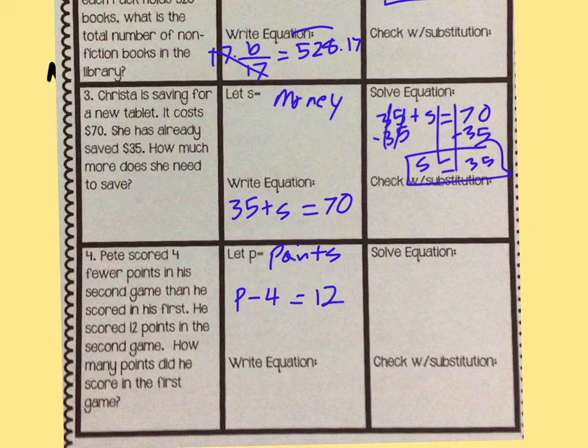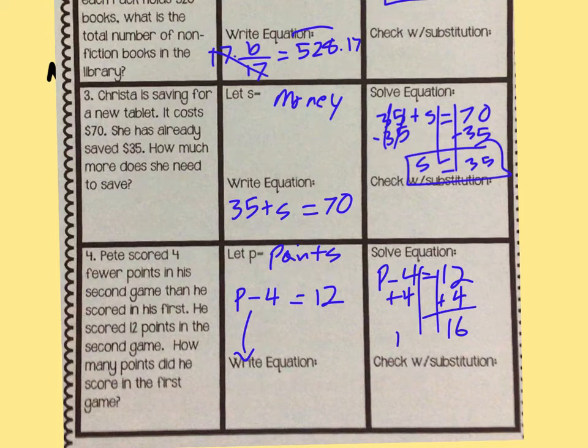Now, let's rewrite that equation. So I wrote the equation. So P minus 4 equals 12. I'll rewrite it there so we can solve it. There's our railroad track. I'm going to add 4. I get 16. So P equals 16. If I plug the 16 back in there, 16 minus 4 equals 12. So I got that correct. There's your notes. Let's move on.